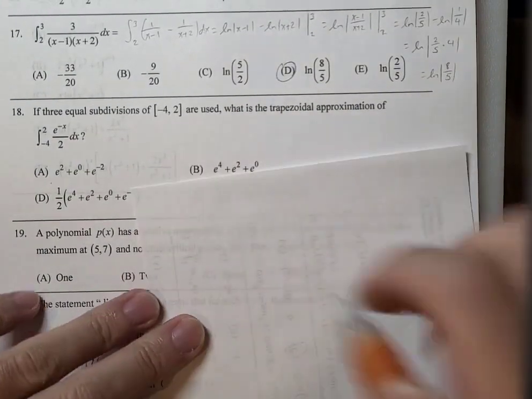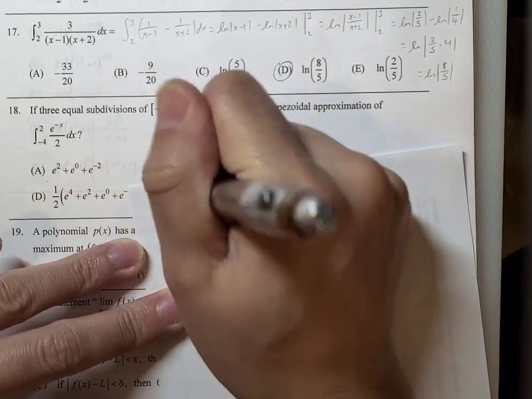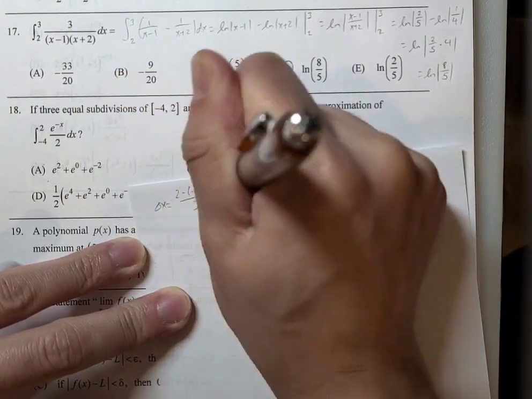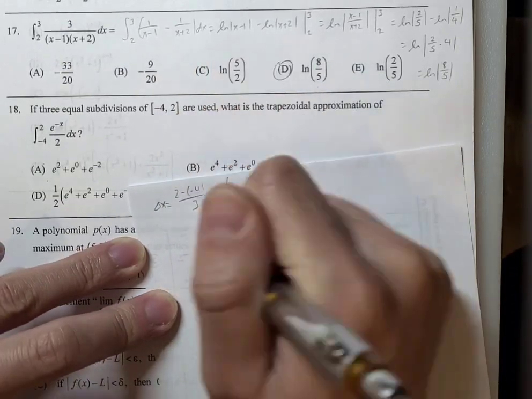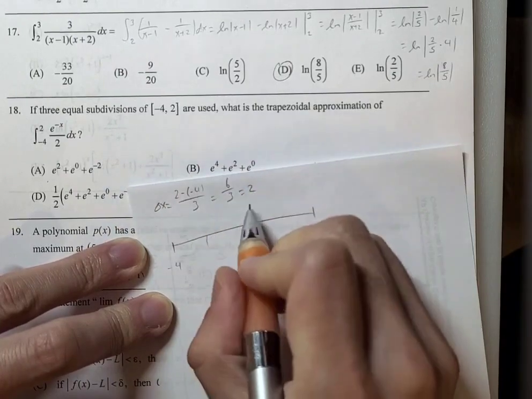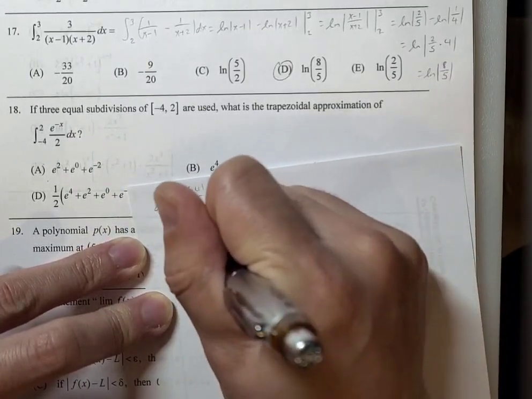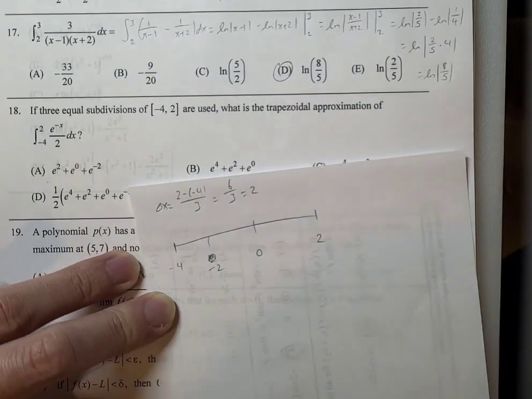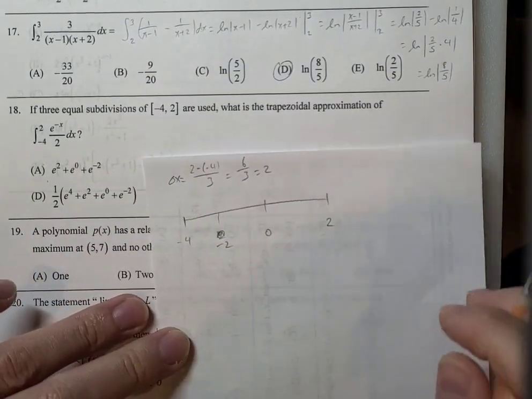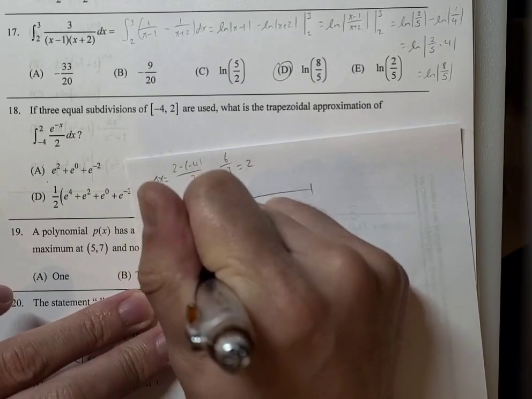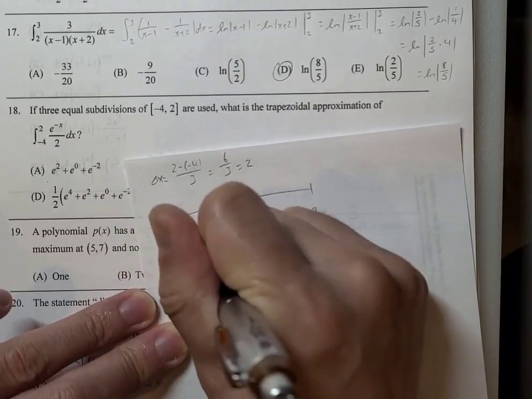Okay, so once again, delta x is (2 minus -4) over 3, which is 6 over 3, which is 2. So let me draw it once again. From -4, delta x is 2, so it'll be -2, and then 0, and then 2. Okay, these are your intervals. So remember, trapezoid is base 1 plus base 2 over 2, the average of bases, times the height.